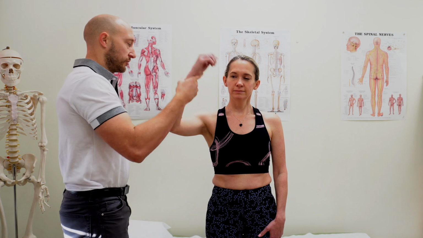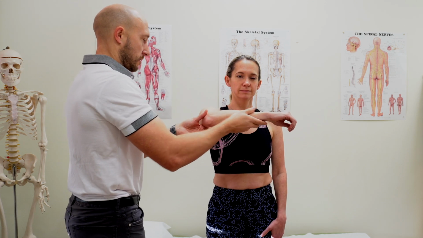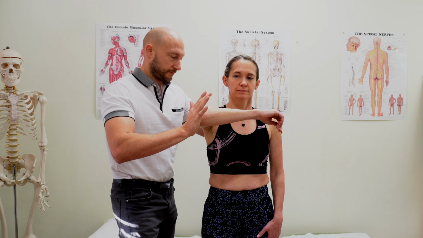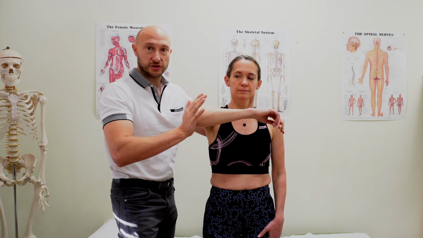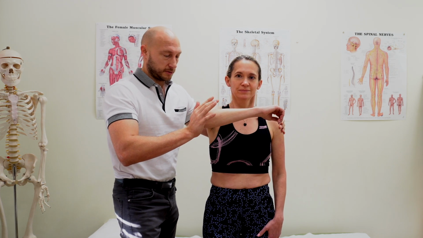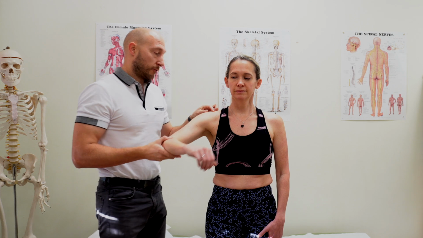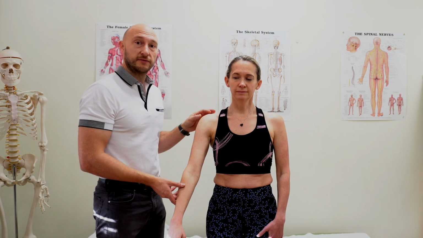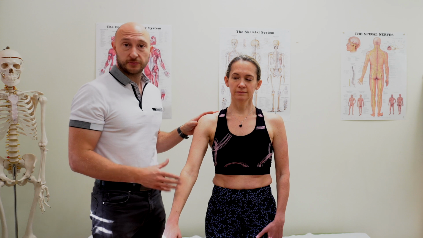And the other one would be a resisted adduction test. So hold the arm there, Shah, don't let me move you. Or a resisted abduction test in this position. Good, and relax. So again, pain around the AC joint would be indicative of that test being positive.